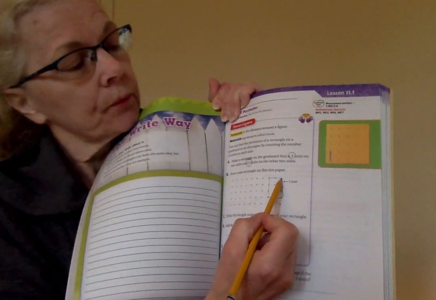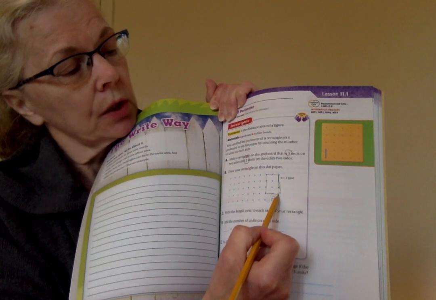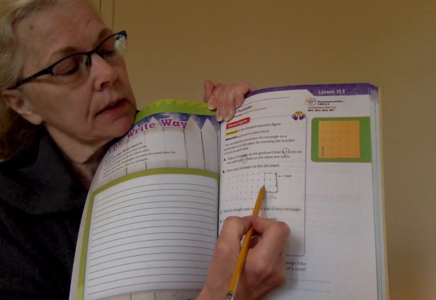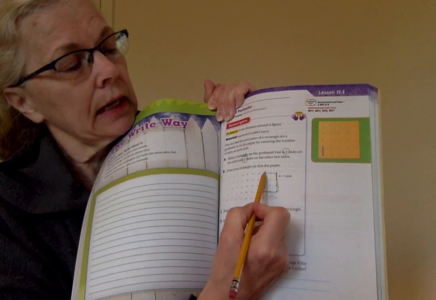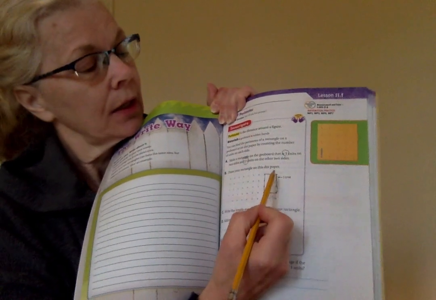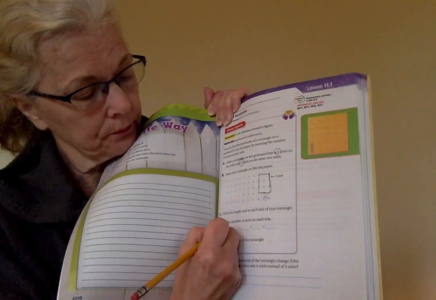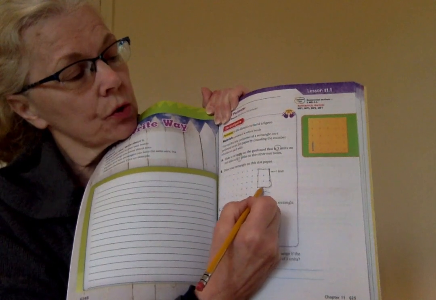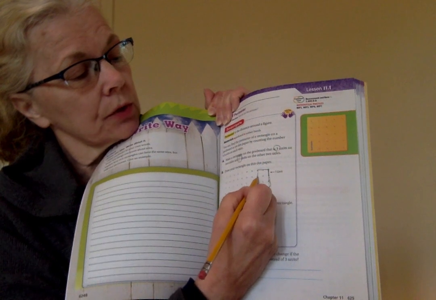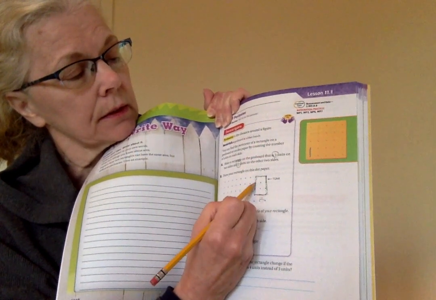Now we can count. Let's start here. 1, 2, 3, 4, 5, 6, 7, 8, 9, 10. 10 units. So down here, let's write it. 3 plus 2 plus 3. Remember, we're counting the spaces, not the dots.